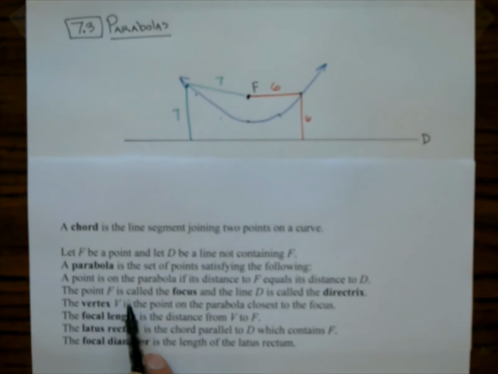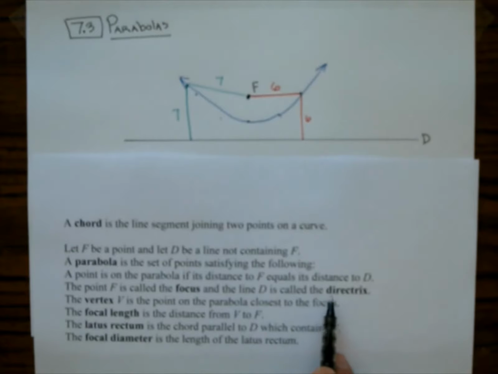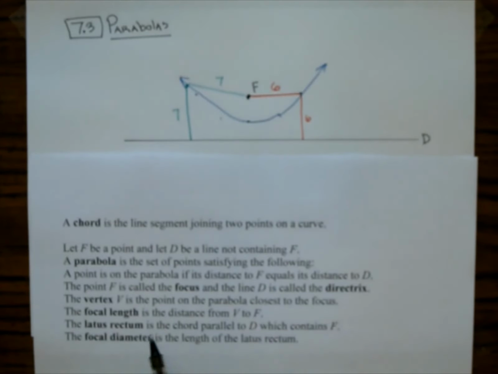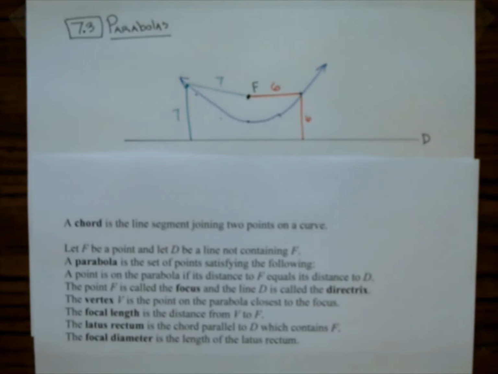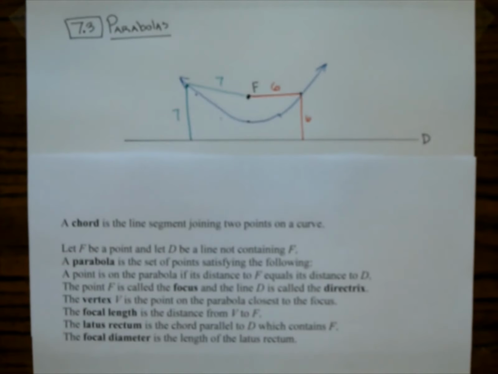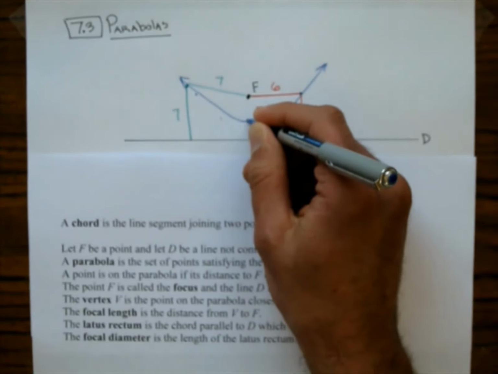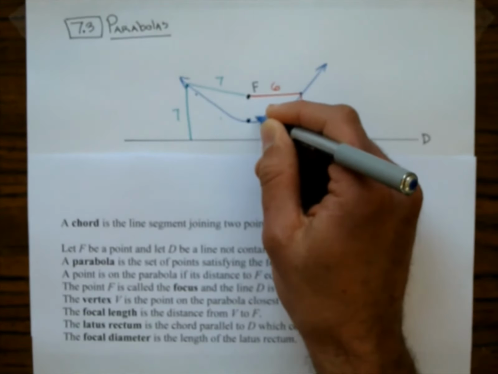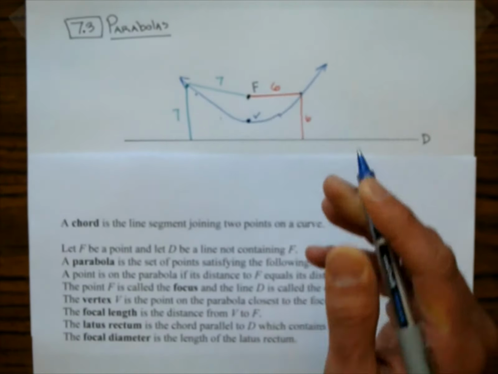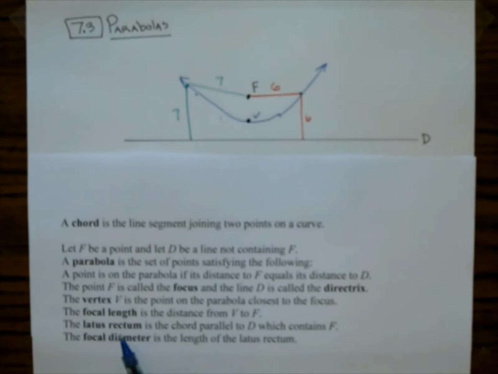The point F is called the focus and the line D is called the directrix. The vertex V, and we might recognize that from earlier, is the point of the parabola closest to the focus. So this point is actually the closest to the focus, and we call it V. The focal length is the distance from V to F. And so I would ask, what is the focal length of this parabola?